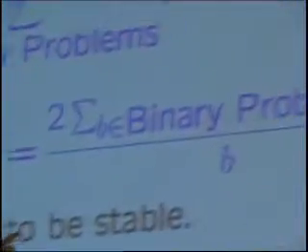Something kind of weird about this, by the way, is that this formula can go above 1 and below 0. Kind of unfortunate. But if you clip, meaning you make sure things are in the interval 0 to 1, the theorem is still valid.